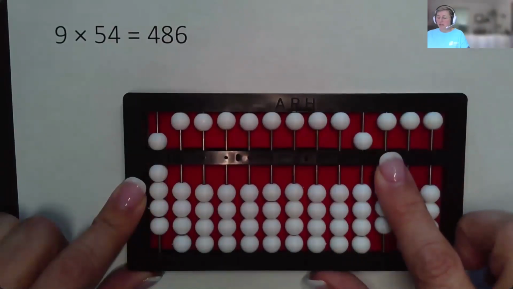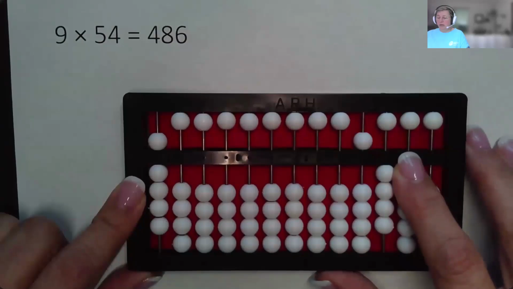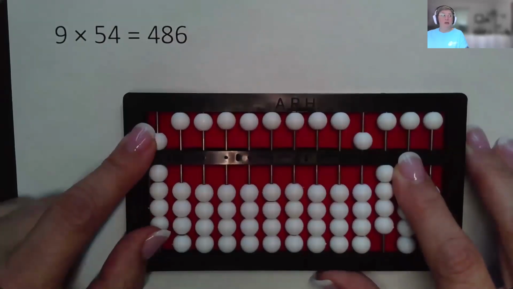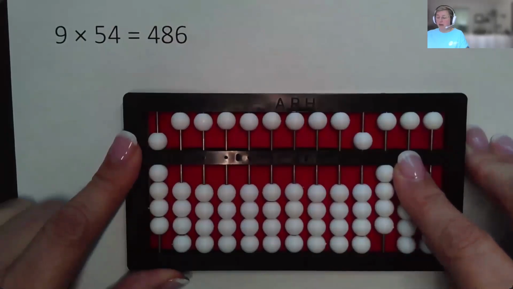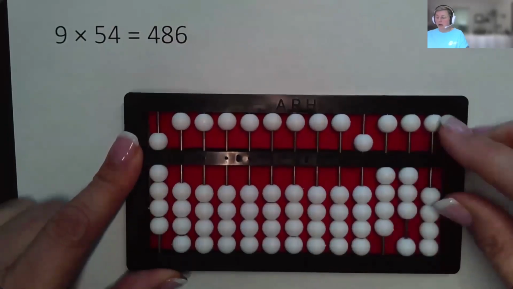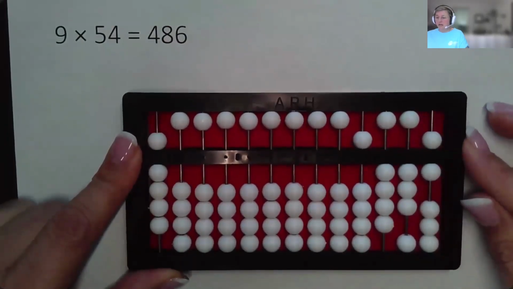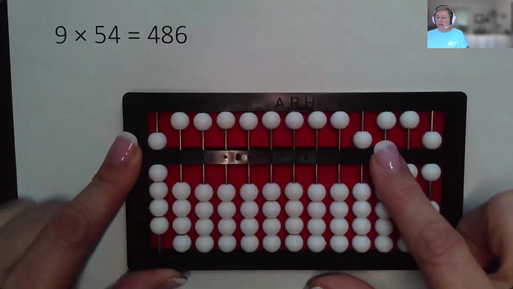Right finger reads a 4, moves to the right. 4 times what? 4 times 9. 4 times 9 is 36. Where my finger is, right finger is, I set a 3, move to the right and set a 6. Clear the 4 of the multiplier.